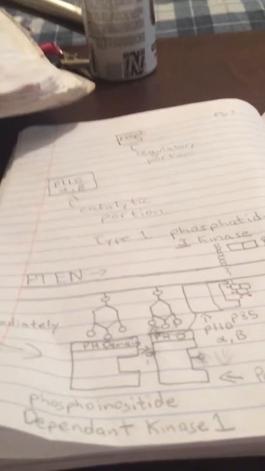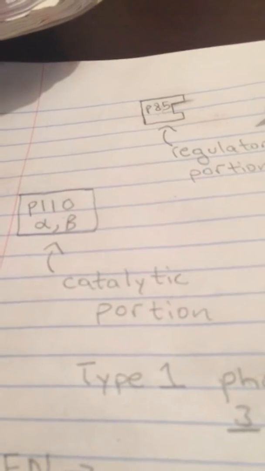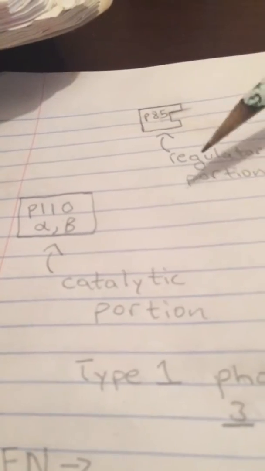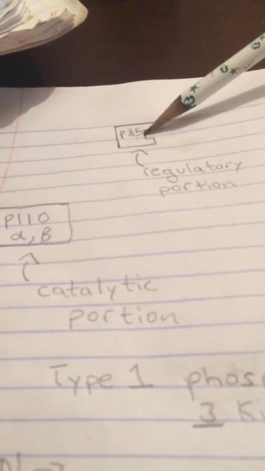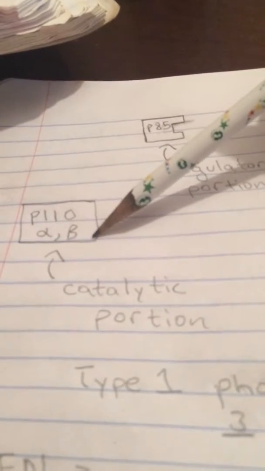But we're not going to even go there yet. One thing is that we're still at the top of the chain here. So again, of the PI3 kinase, we have the regulatory portion, which is P85, and then we have the catalytic portion, which is P110 alpha or P110 beta.